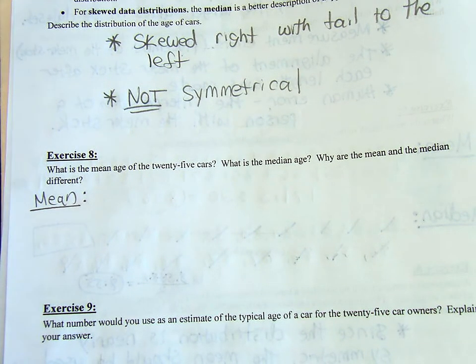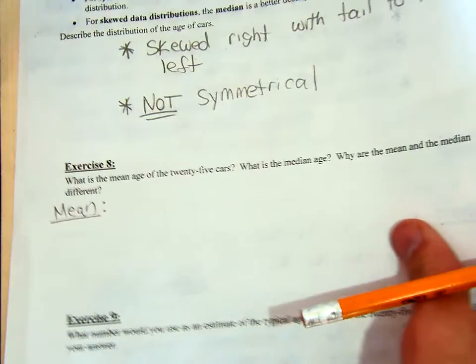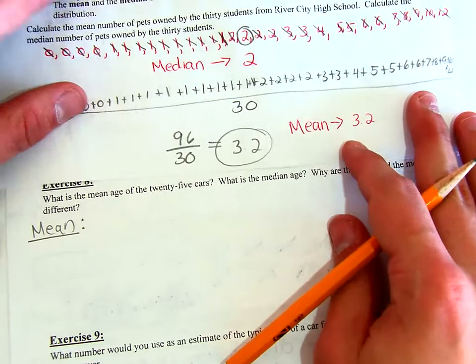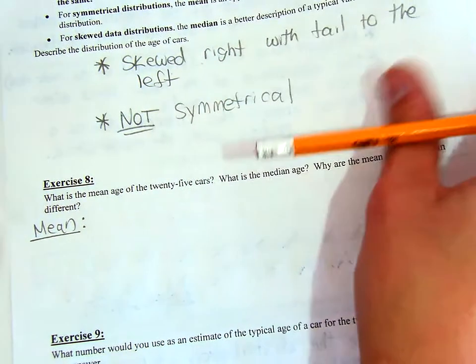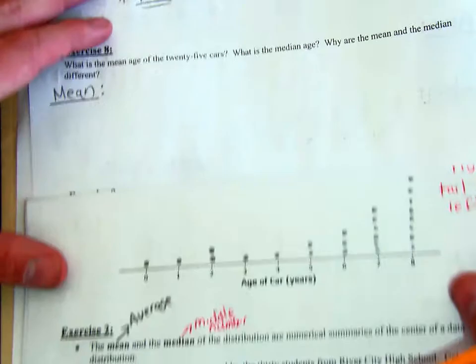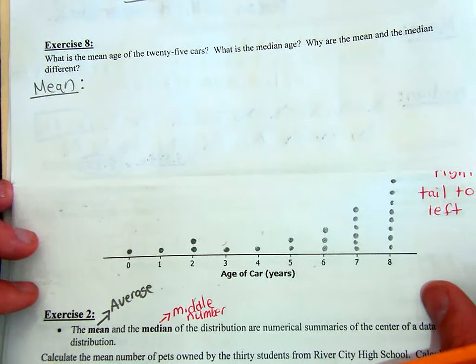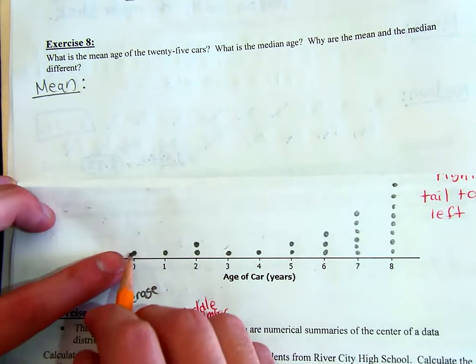So if we're adding up all of these values, if we go back to the age of the cars, we're going to go through and add all these values together and then divide by the number that we have.